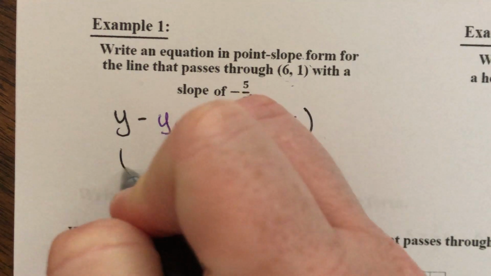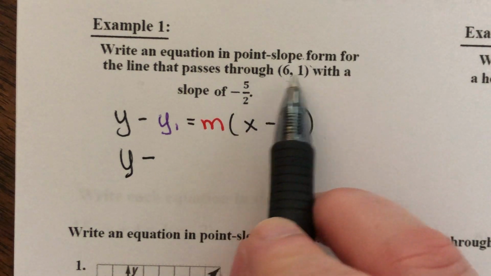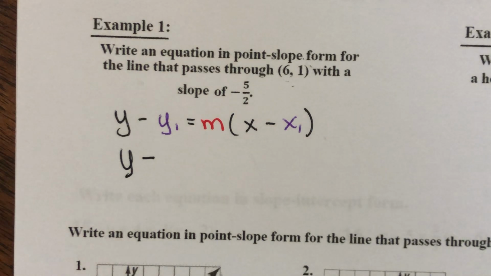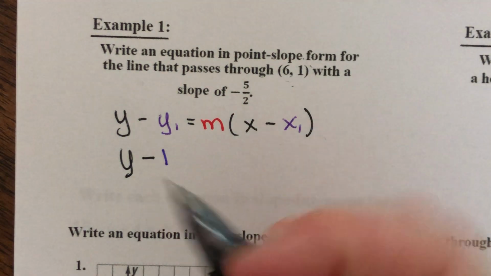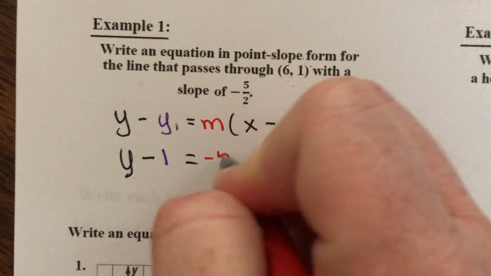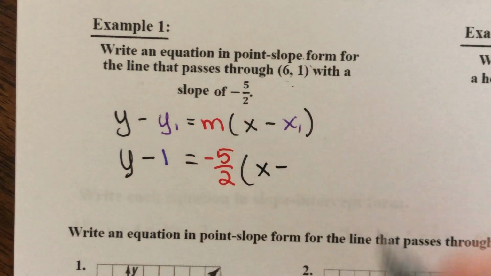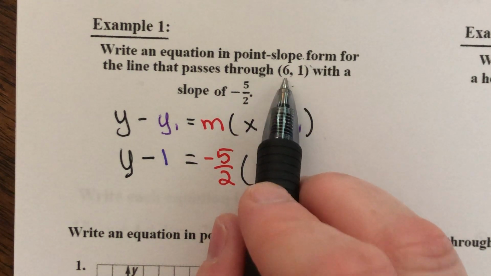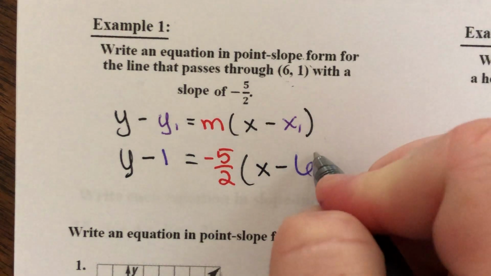So I'm going to have y minus, and then what's the y value of the point on my line? 1. So I'm going to write y minus 1 equals the slope, which is -5 over 2, times x minus the x value of the point on my line, which is 6. And I'm done.